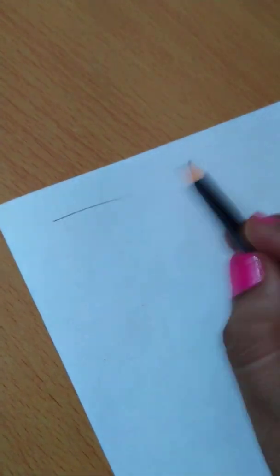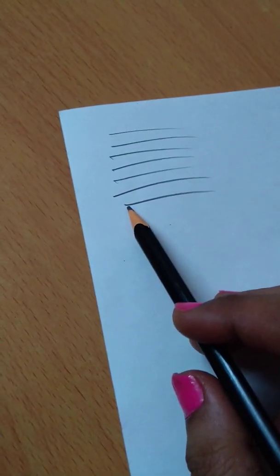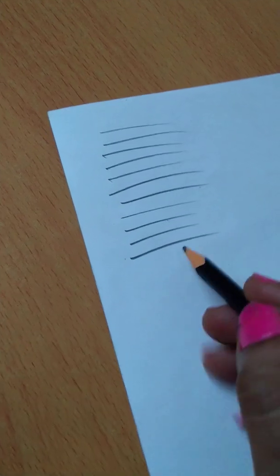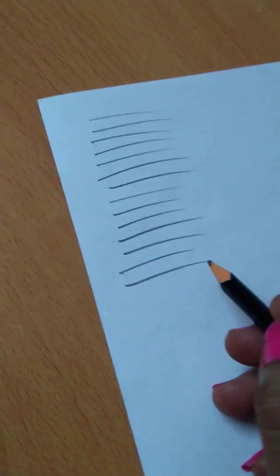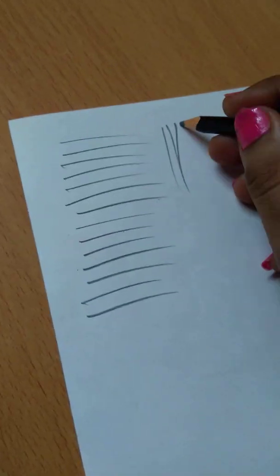Yes children, again I am going to teach you once again the shading techniques. What is the first shading technique? One directional stroke like this. What we should remember in this? Yes, it should be dark at the start, and at the end it should be light. And the sound of the pencil should come when we are doing this stroke. It may be like this, or you can draw in a standing line also.